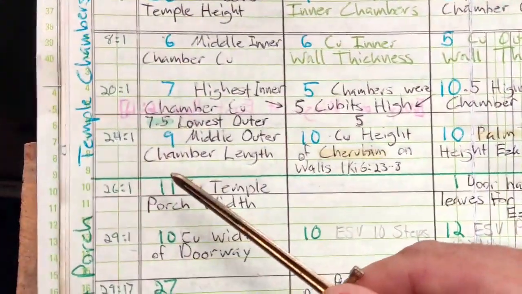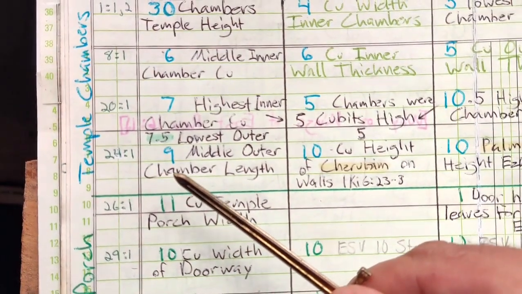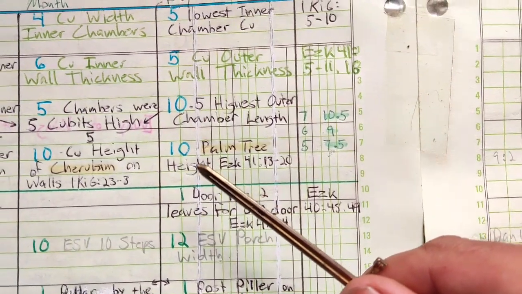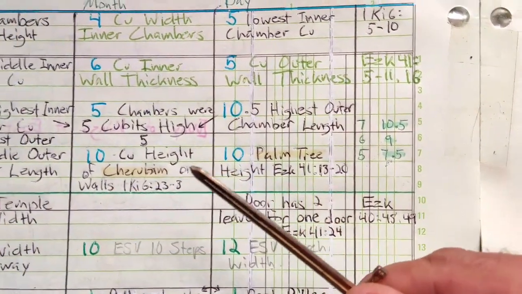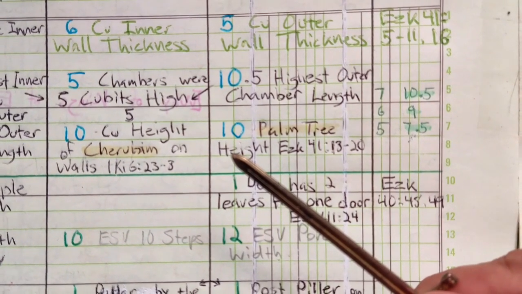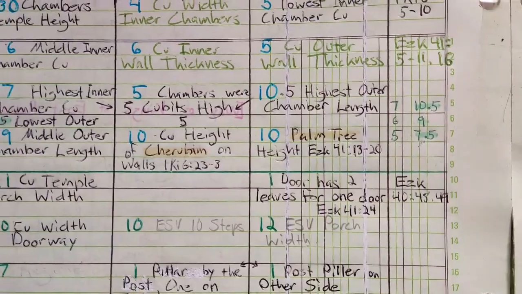It just so happens Ezekiel chapter 24 verse 1 says, in the 9th year, 10th month, and 10th day of the month. Well, those two tens, what they are is cubits, and that is precisely the height of the palm tree and the cherubim in the temple.